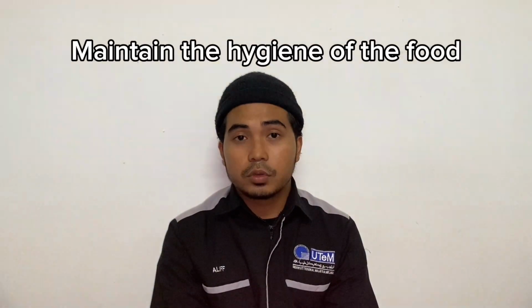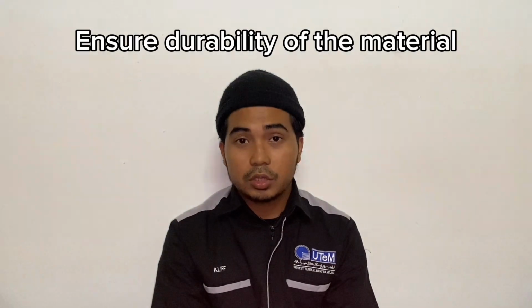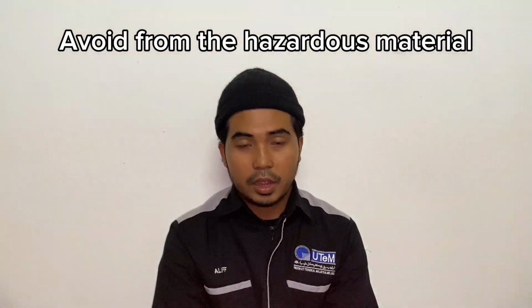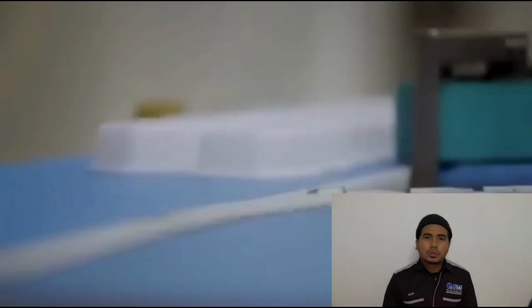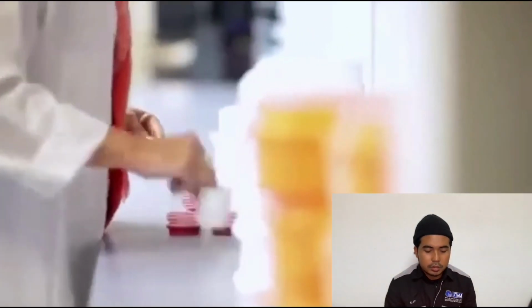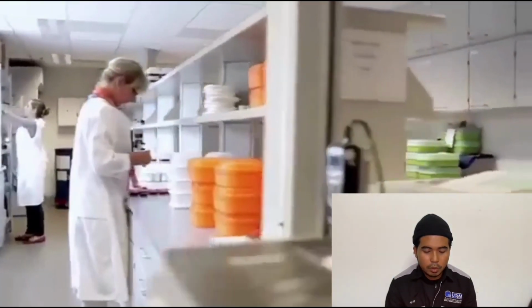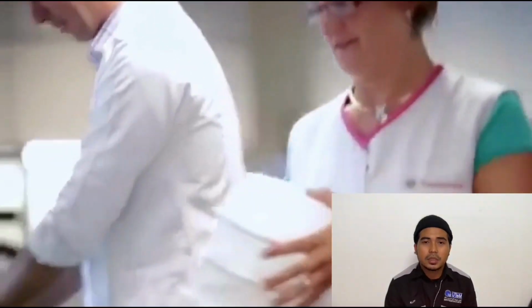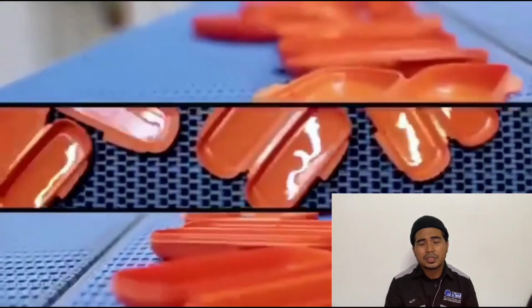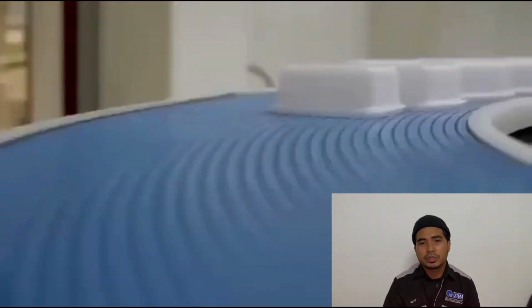Important things about raw material selection is, first, to maintain the hygiene of the food. Second is to ensure durability of material. The third is to avoid hazardous material. To keep the standard of quality, Tupperware brands use materials, for example polypropylene and LDPE, low density polyethylene. The two materials that I mentioned are considered safe to manufacture the food container.